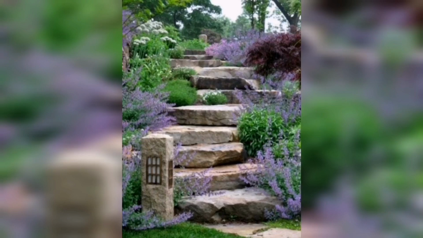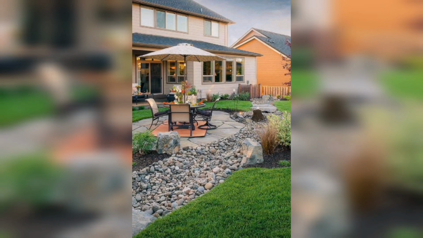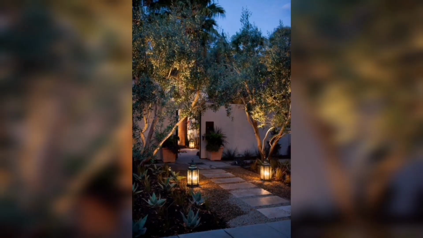So those were some landscape design ideas for an uneven garden plot. Remember, an uneven garden plot can be challenging, but with a little creativity and effort, you can turn it into a beautiful outdoor space that you will love.